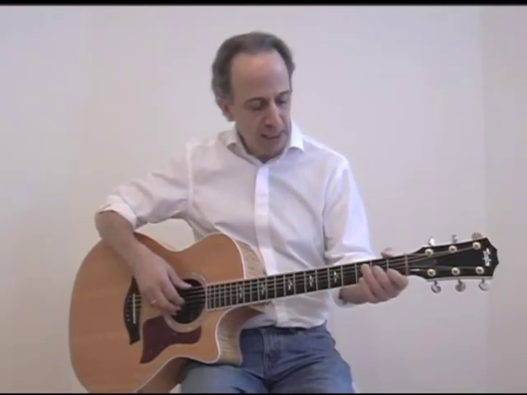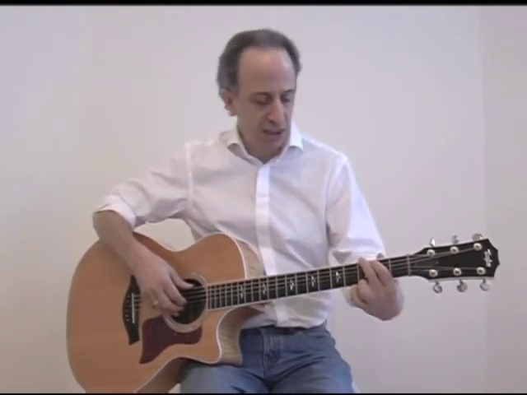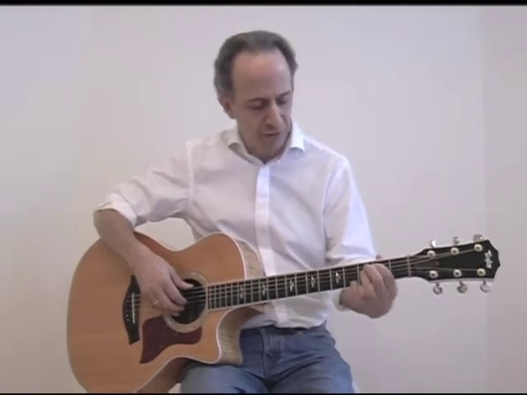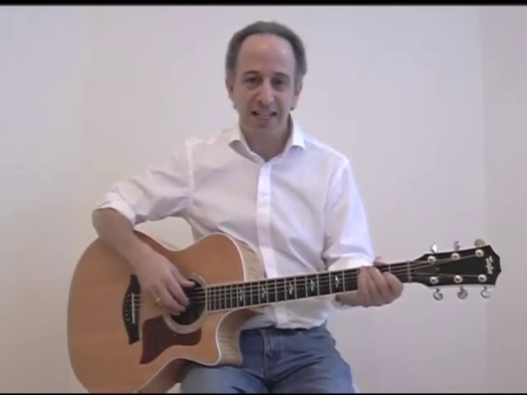Now if you find a different finger works well with different parts of the tablature, by all means use it. Try to make it what's comfortable. You might be going to G and you say, gee, I'd rather use my first finger. I'm more comfortable with my third finger or my second finger. Do what's comfortable for you. And if eventually you'd like to try to use another finger, just do it. But make it comfortable for yourself.